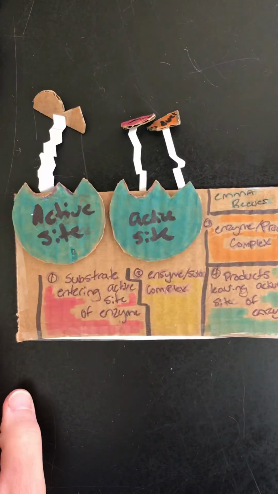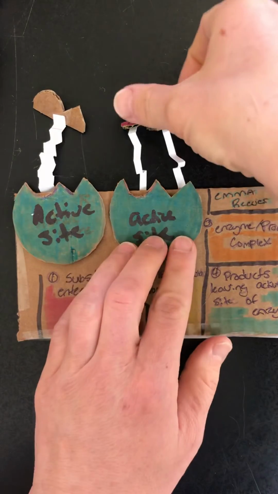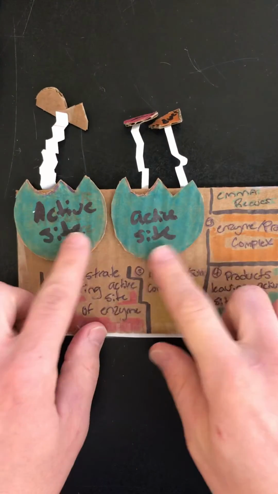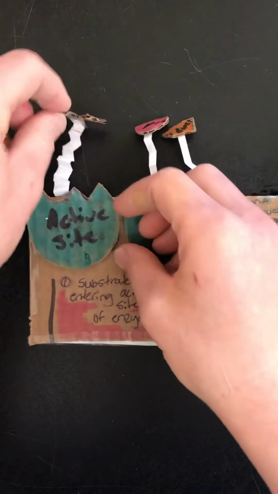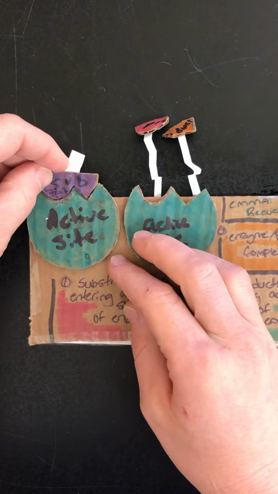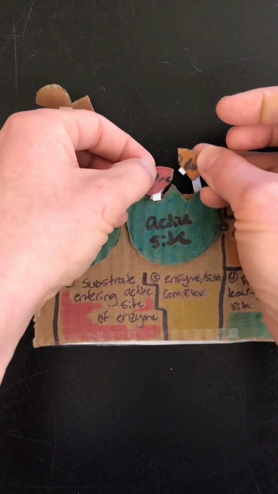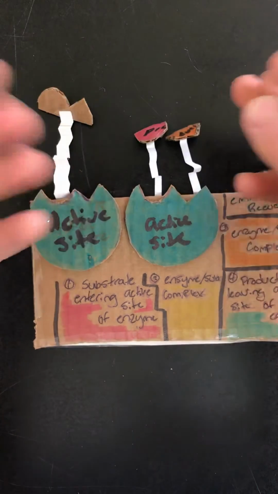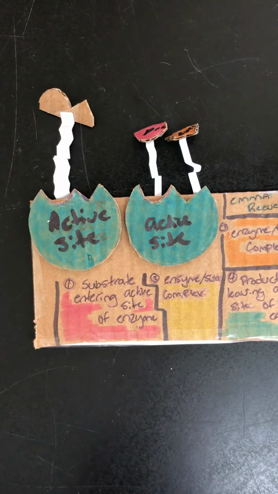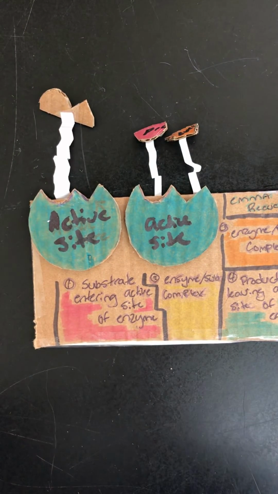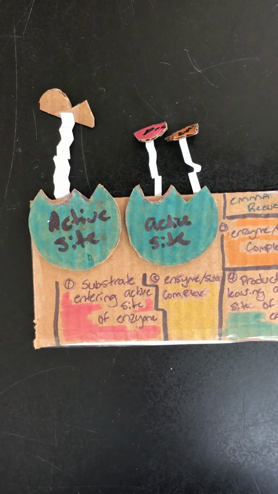One last example is this one, made on cardboard, and it has little folded up pieces of paper to show that this is the enzyme with the active site. The substrate comes into the enzyme right at the active site, and then in the second picture it's showing the substrate break into the products. You could also have two pieces of substrate that then combine into products. But those are some examples of different ways that you can do your 3D enzyme model.